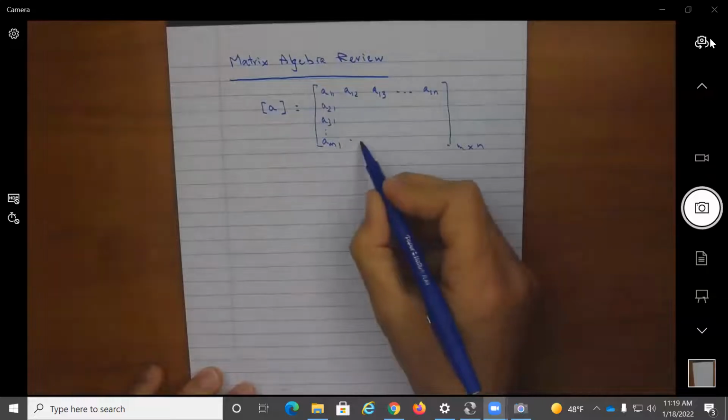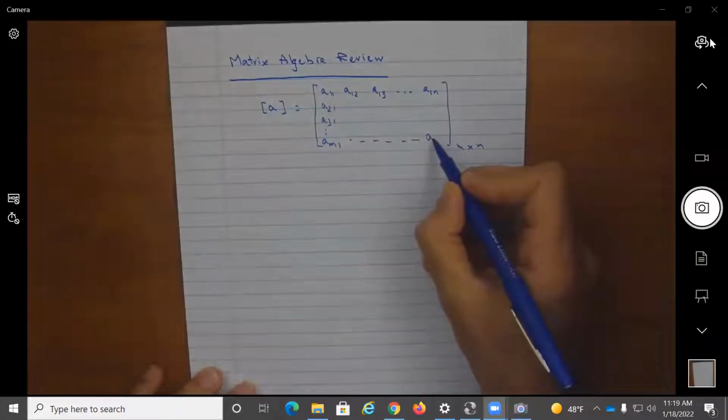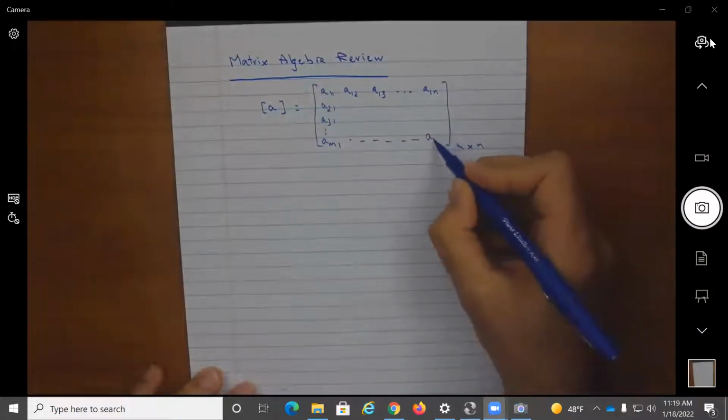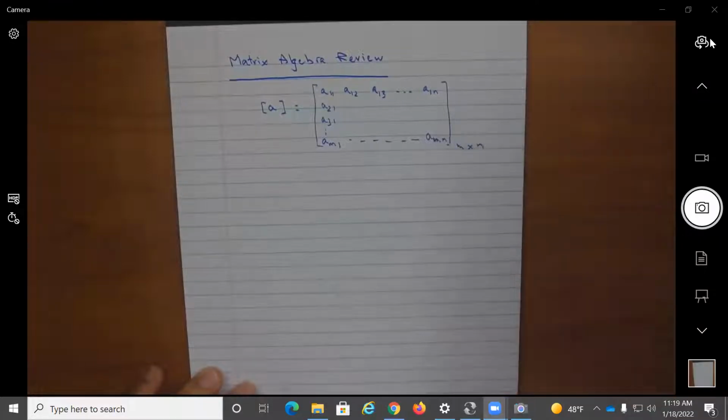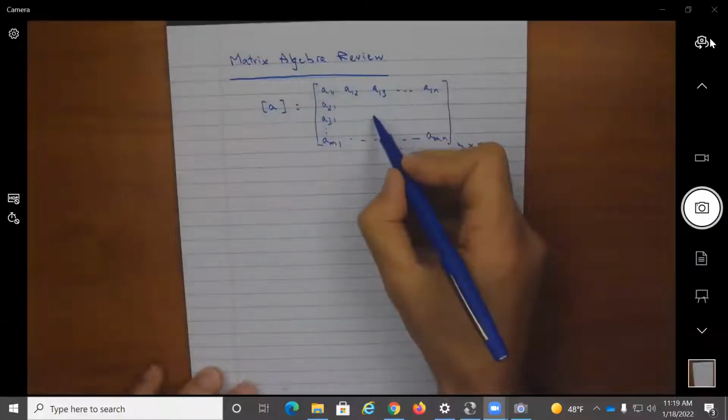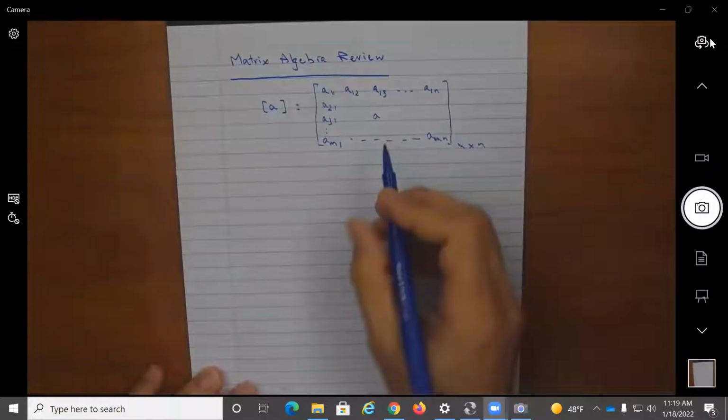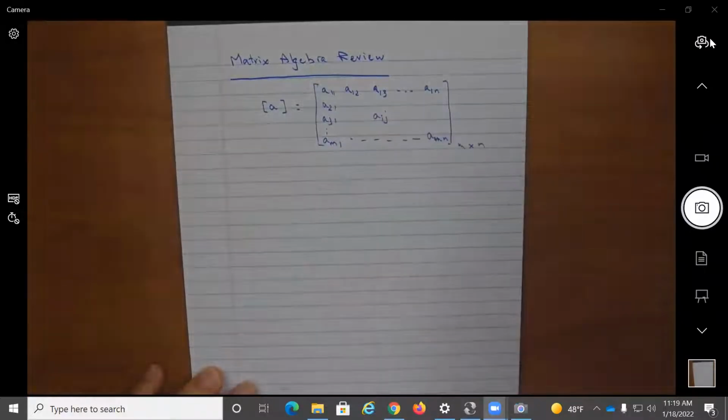And when I go in this direction, the last element here would be AMN, right? And if I pick any element, it would be AIJ.